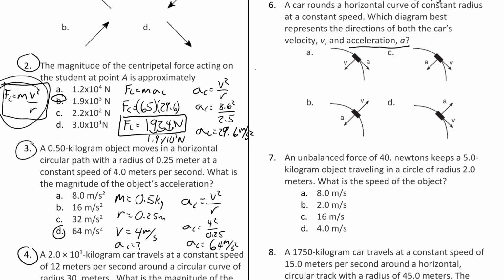It always points towards the center of the circle. So here, the acceleration is not pointing towards the center. It cannot be A. Here, the acceleration is pointing towards the center. Maybe it's C. Maybe it's B. This is not even close to pointing towards the center. It's pointing away from the center. It cannot be D.